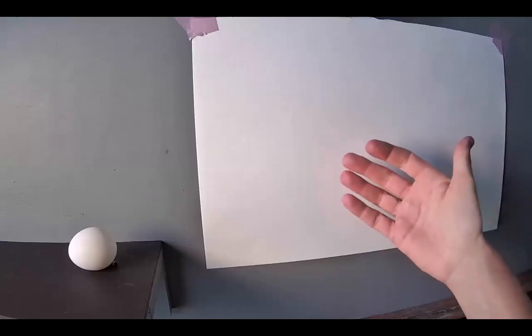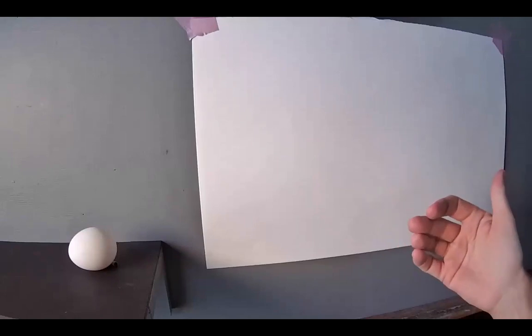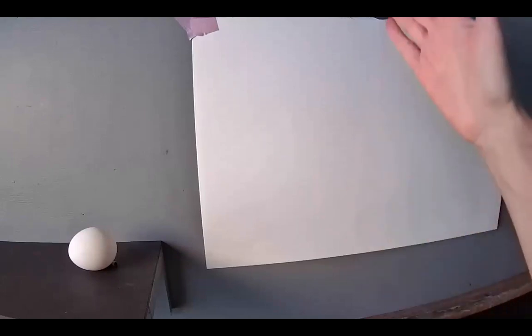So this is now 12 by 18. If you want to rip it in half even further and do this drawing on a, what would it be, a 9 by 12 drawing, that's fine.